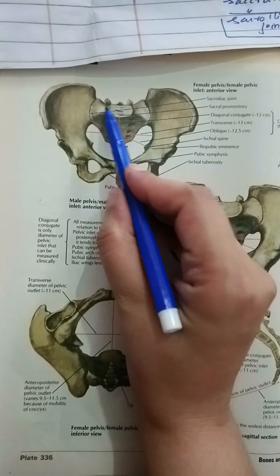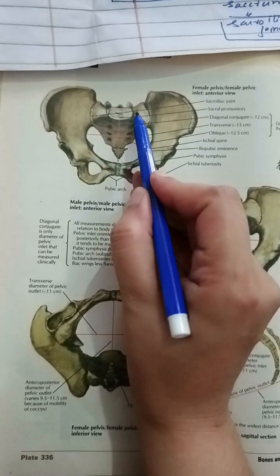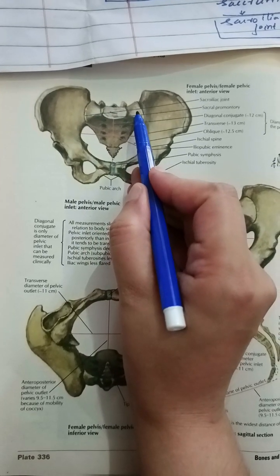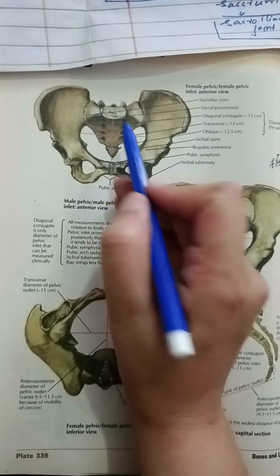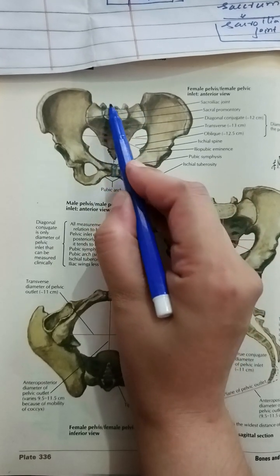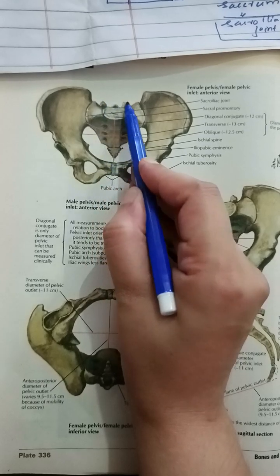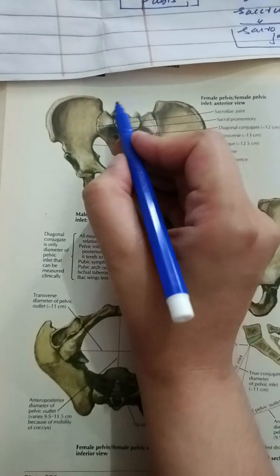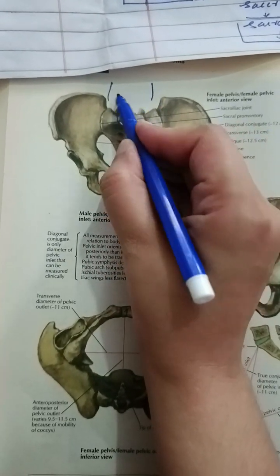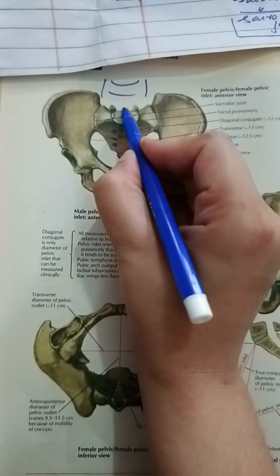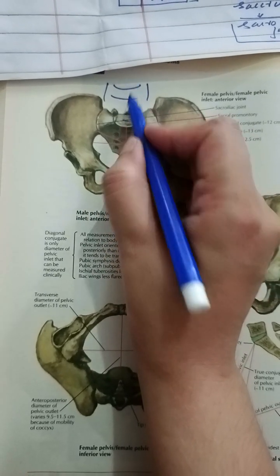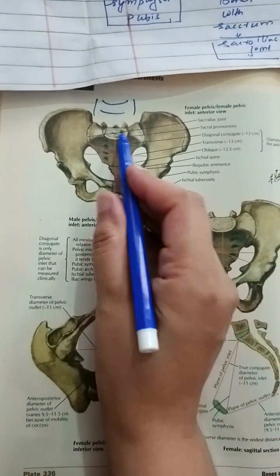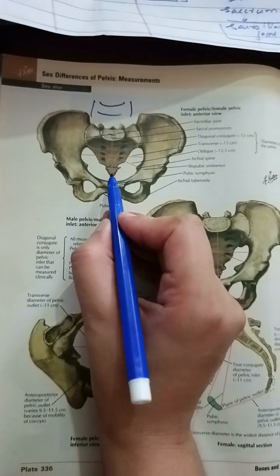Laterally there are two wings of the S1 vertebra, and these wings are called the ala of the sacrum, or the wings of the sacrum. Above, this is the base of the S1 vertebra, and this base articulates with the lumbar vertebra above, and below with the sacral 2 vertebra, and the whole sacrum below articulates with the coccyx bone.